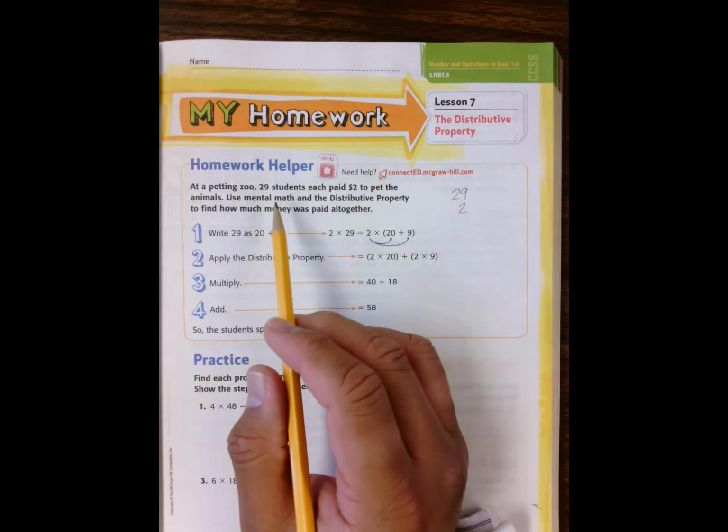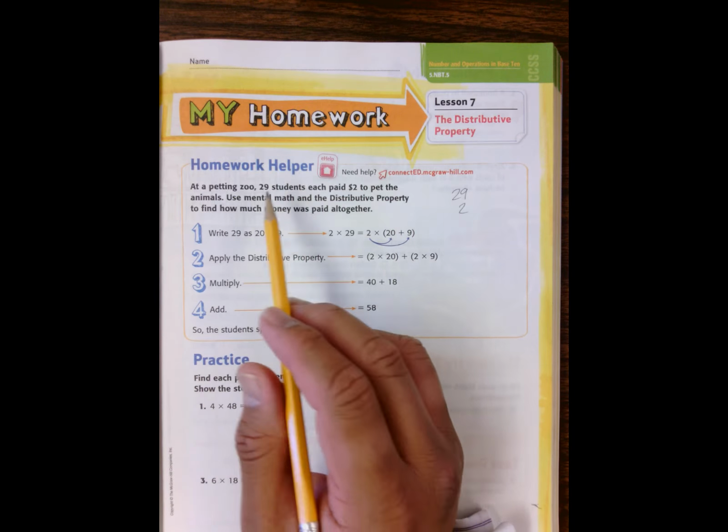Class? Yes. Today we are going to continue what we did yesterday. Amen? Amen. Okay, so yesterday we did partial models and then we learned about the distributive property of multiplication.